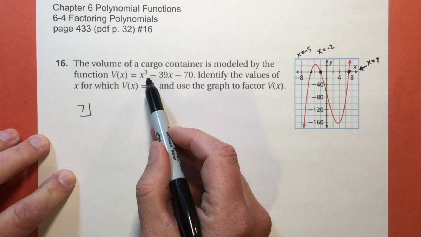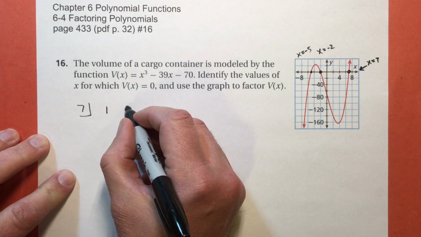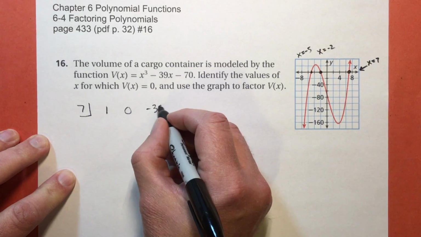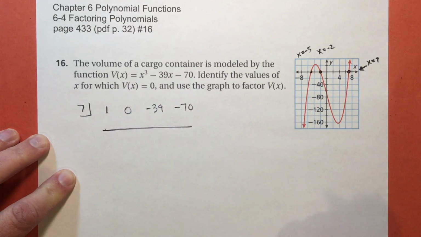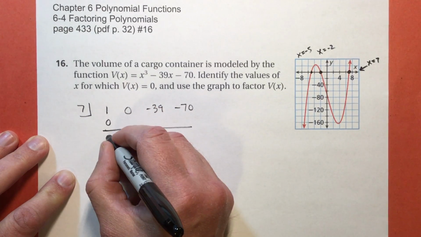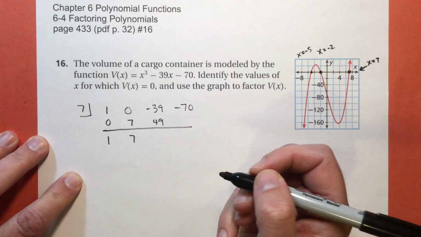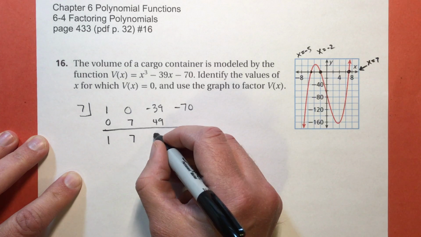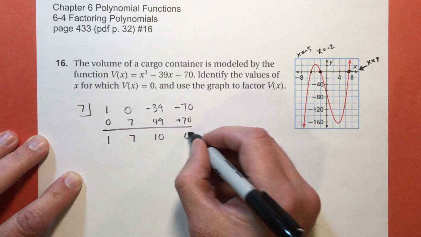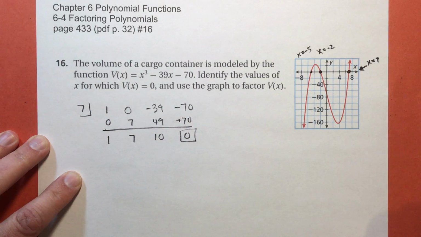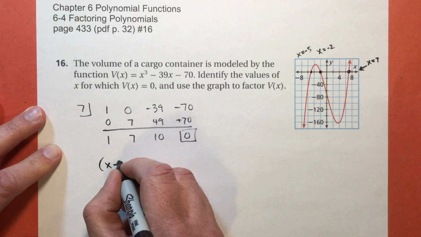Now my function is missing an x to the second power. So it's 1, 0, -39, -70. Let's use synthetic division. I get 1, 7, 7, 49. 49 plus -39 is 10, and 7 times 10 is positive 70, which gives me no remainder. So far my factors are going to be x subtract 7.